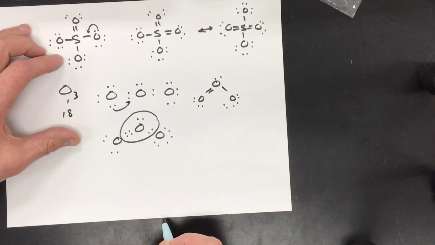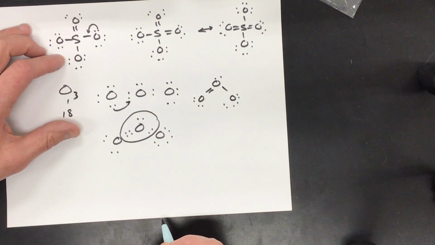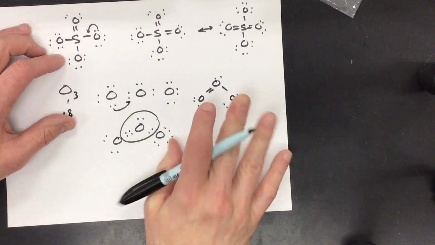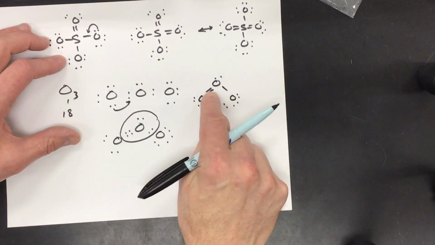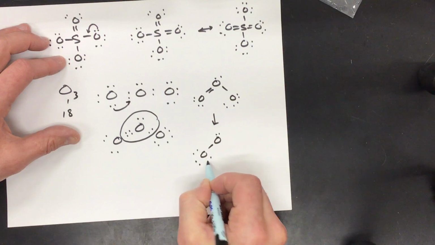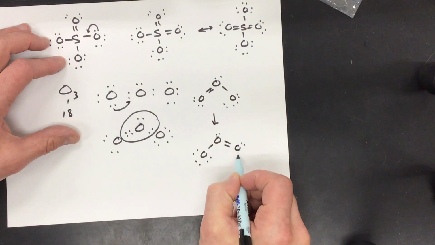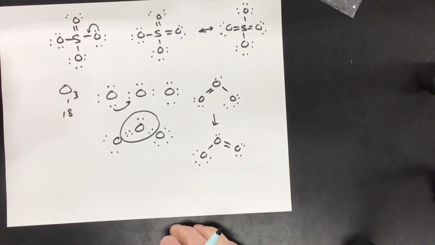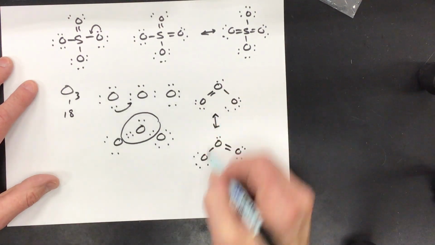Can you see a resonance form for it? Sure you can. We have to have an equivalent structure that has a different arrangement of the double bonds. So what if we shifted that bond over to the other side? If we shift the bond over to the other side, that is a resonance form of the first structure we drew. So these 2 would be resonance forms of one another.